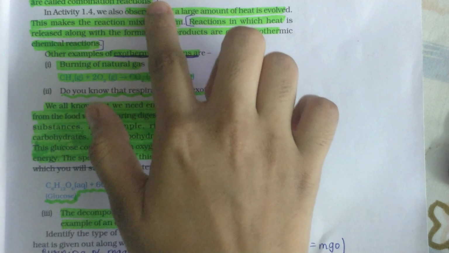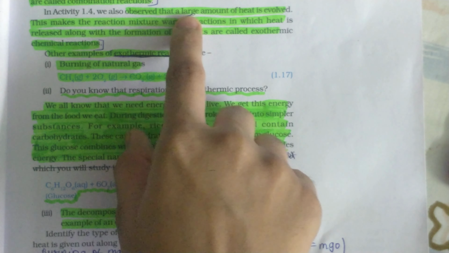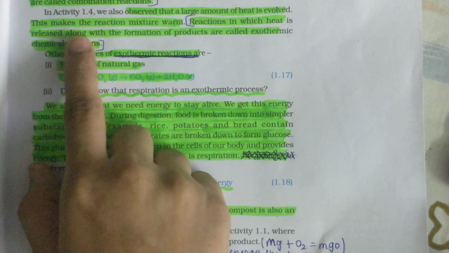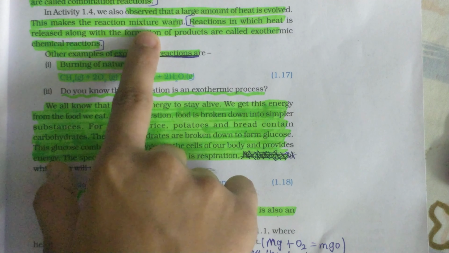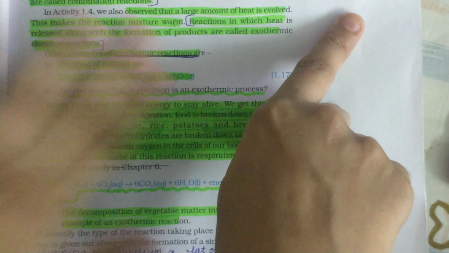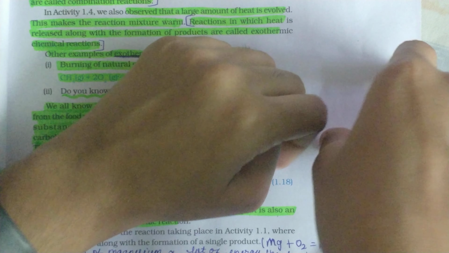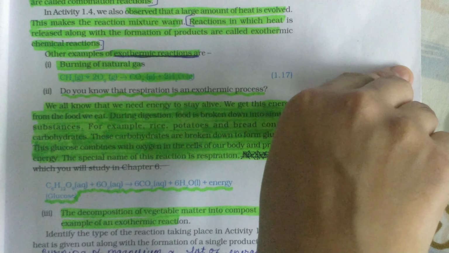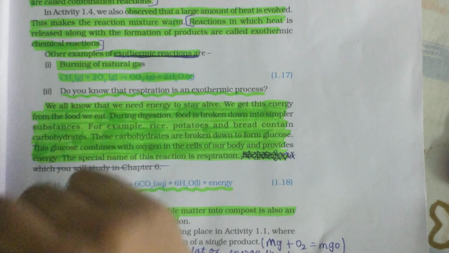So we observed that the amount of heat evolved makes the reaction mixture warm. We saw that example of quicklime, right? That makes the reaction warm. So that is the main reason this can be an example of a combination reaction, as well as an exothermic reaction.